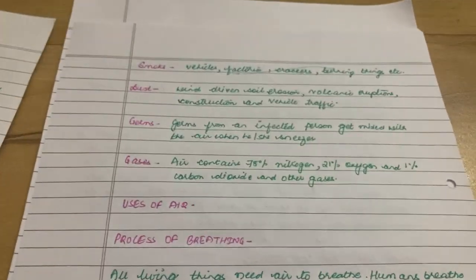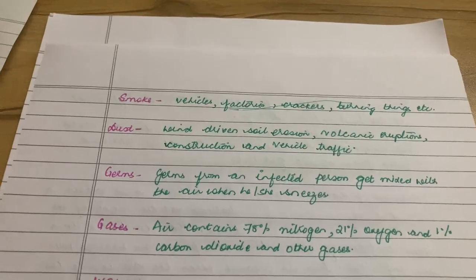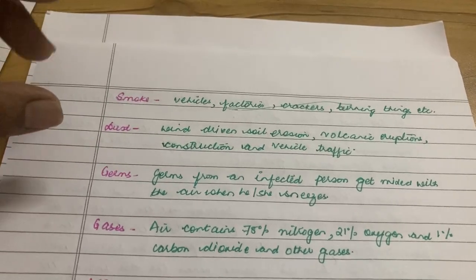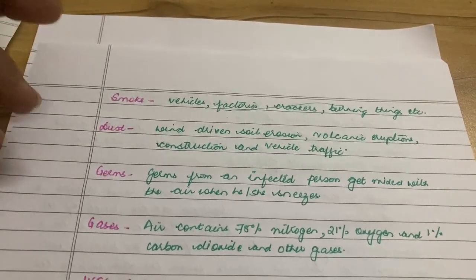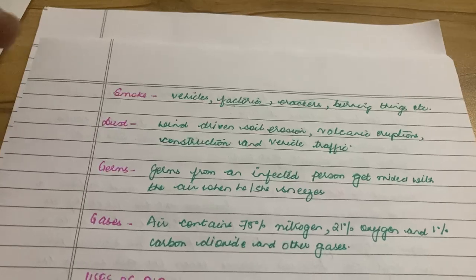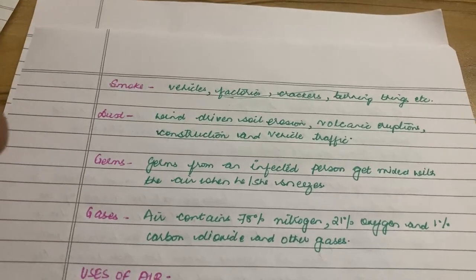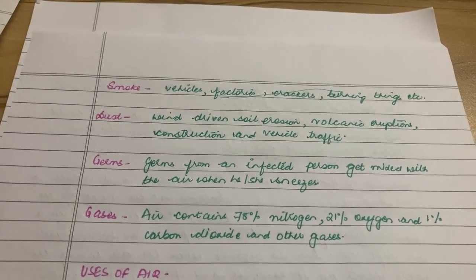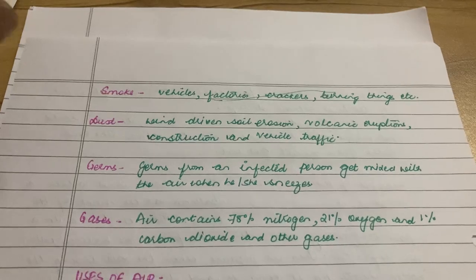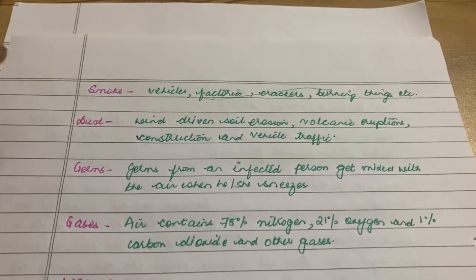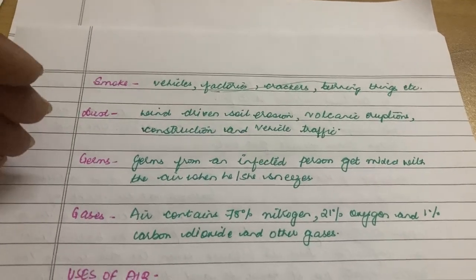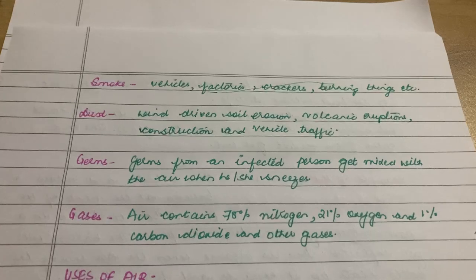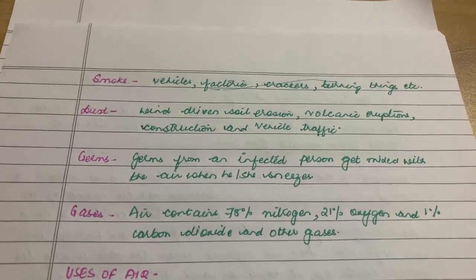Then we had discussed smoke. So from where does smoke get mixed in the air? The smoke from vehicles, factories, when we burn crackers, and burning anything creates smoke which gets mixed in the air. Then dust. So air also contains dust, and from where does this dust come?